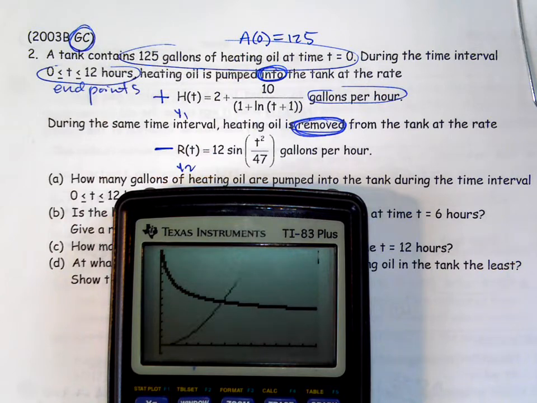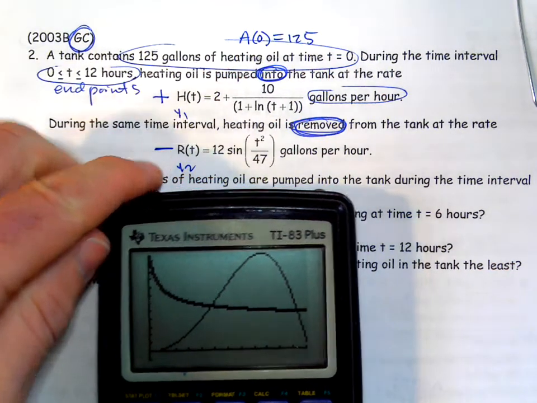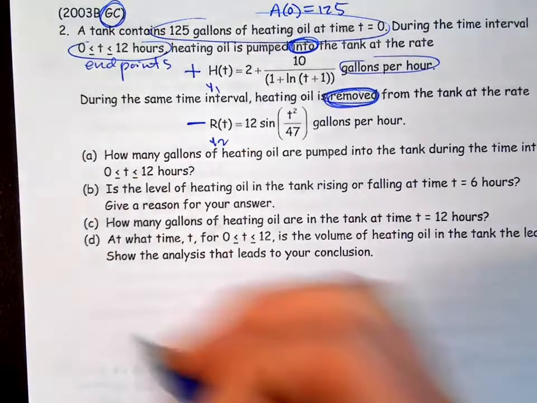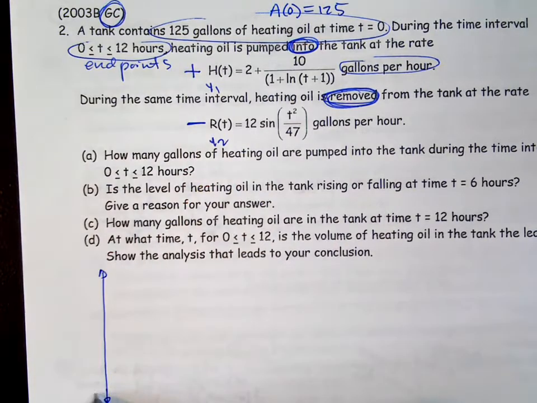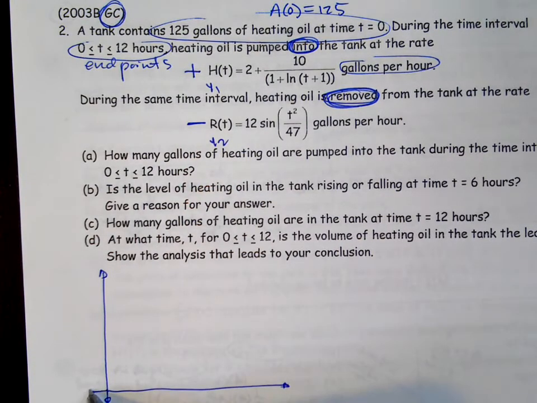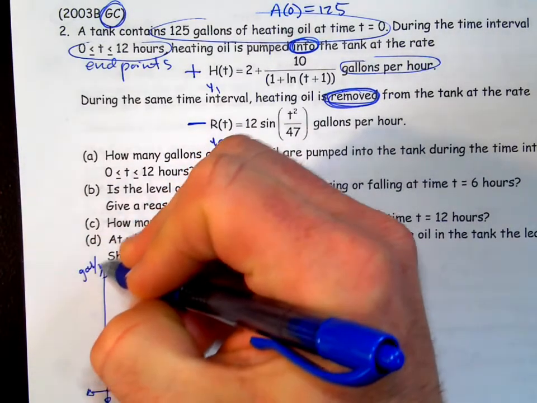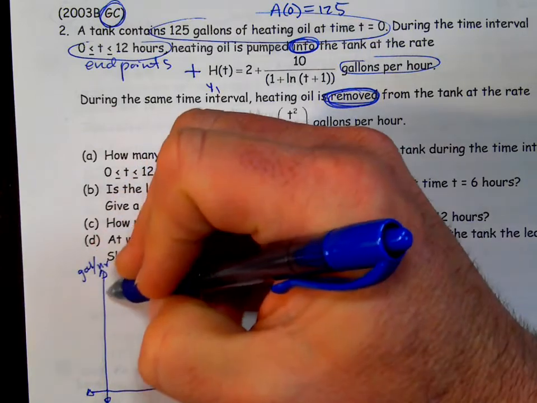So this is the drawback of graphing, is that you fool around with it a lot to get a nice view of it. A lot of times I avoid graphing, but this is our picture. I'm going to go ahead and draw that. Hopefully you're following along on your graphing calculator right now. I'm going to draw that right here, and then we can talk about some of the things going on in it. So this is time. This is gallons per hour. The graph looks like.